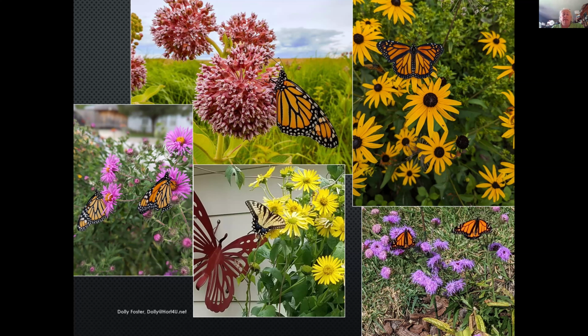And then Liatris down here on the bottom is a really great plant for native butterflies at the end of the season. They love nectaring off of it. And there's a lot of different species of Liatris. They are all this same color purple, but their flowers are just kind of on the stem in a different configuration, and they have different soil needs. So there's a lot of variety with that plant.